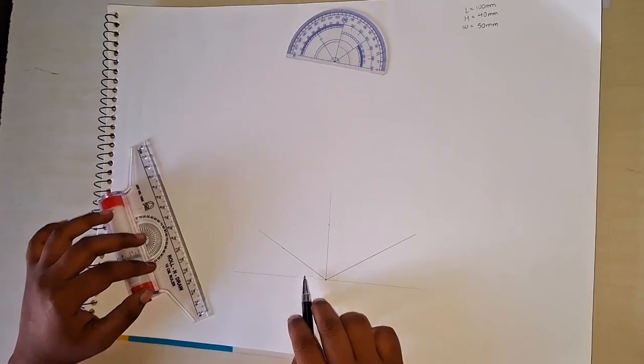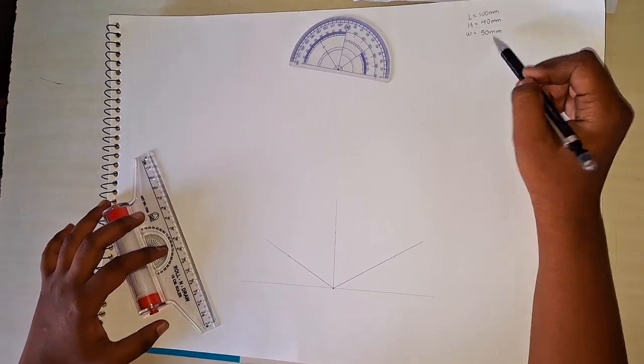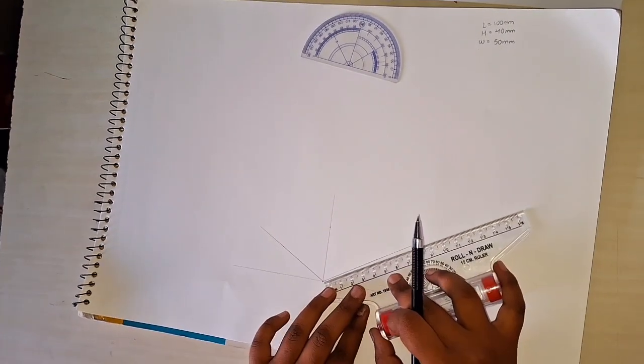Now we have taken the 30 degree angle on both the sides. Now as the given data we will mark the 100 mm length.